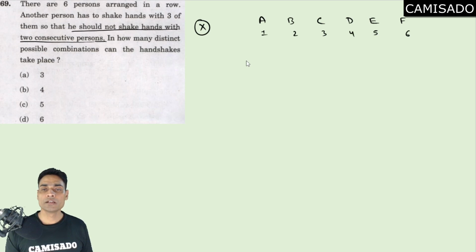So what we can do here is, see, first option is he will shake hands with A, then with C, and with E. 1, 3, 5. Then 1, 3, 6. It is also possible. So 1, 3, 5 and 1, 3, 6. One possibility is this.